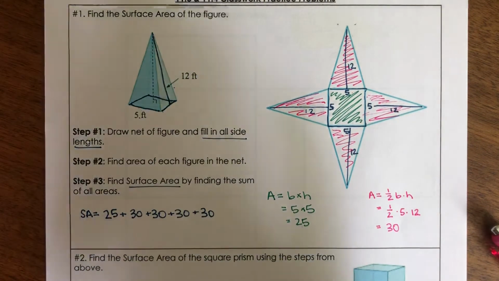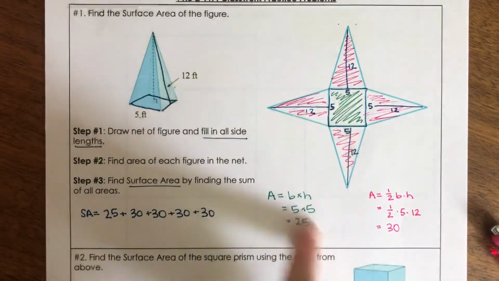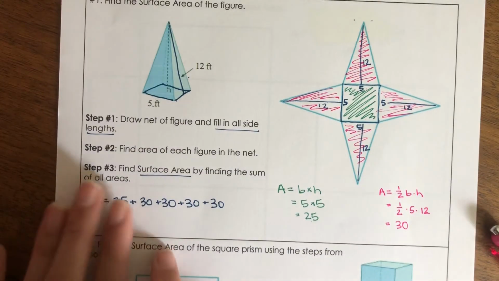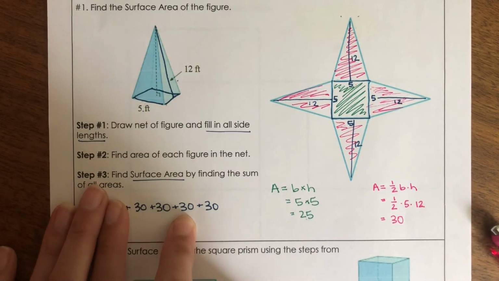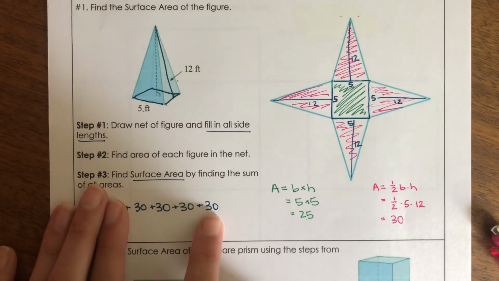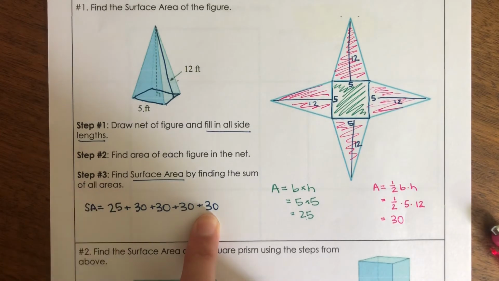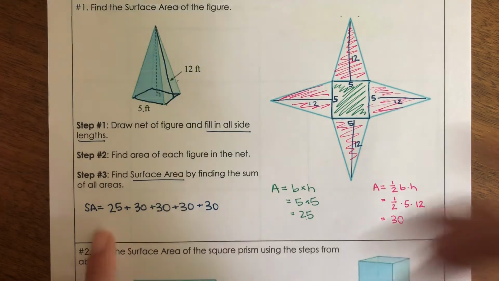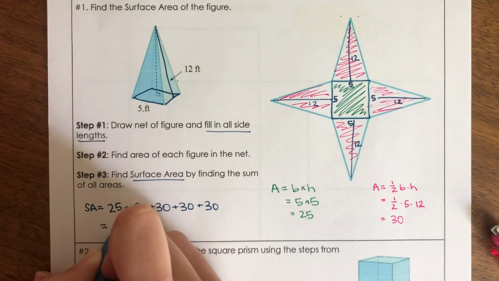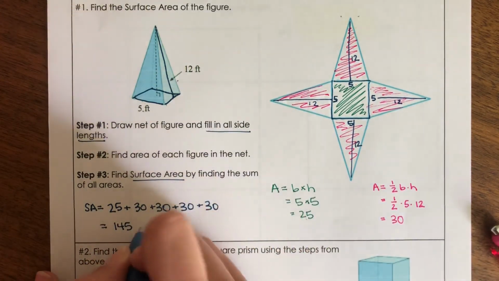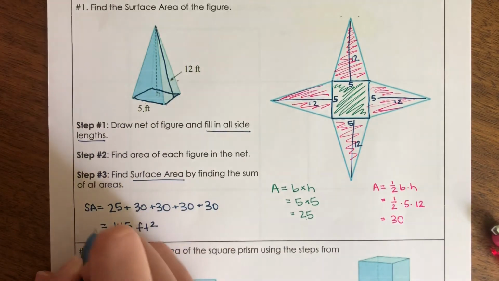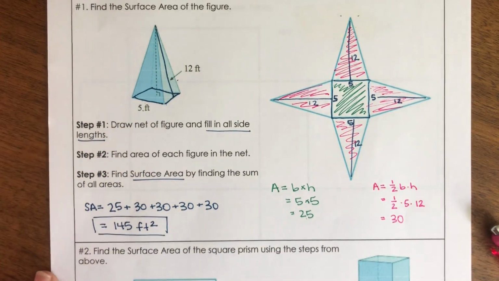For these problems, you are more than welcome to use a calculator, but this one we can definitely do in our head. Let's just add up our 30s. 30 plus 30 is 60, plus 30 is 90, plus 30, 9 plus 3 is 12, is 120. And then we want to add 25 to that. So 120 plus 20 is 140, plus 5 is 145. So we get 145 when we add all of those together. And then we want to take our units squared. Feet squared. Because area is always squared.